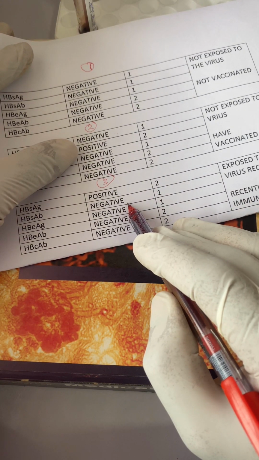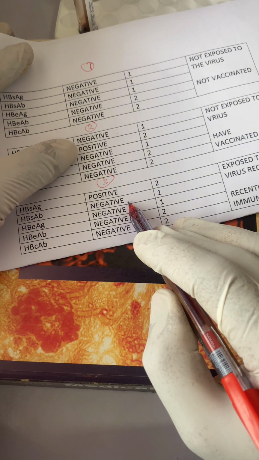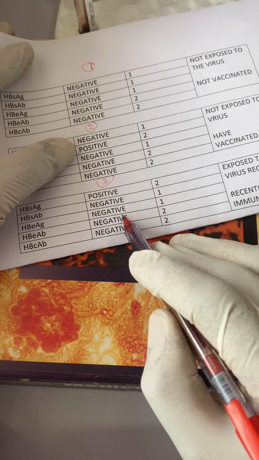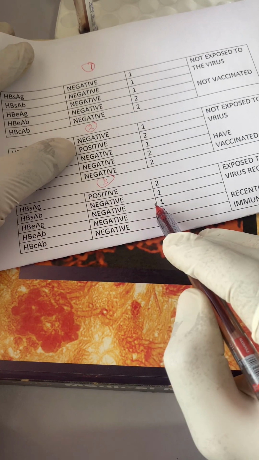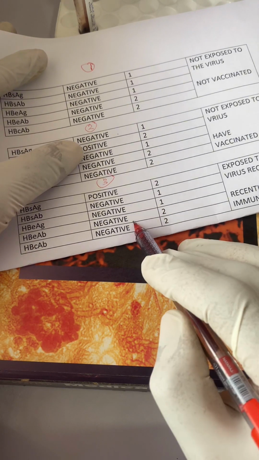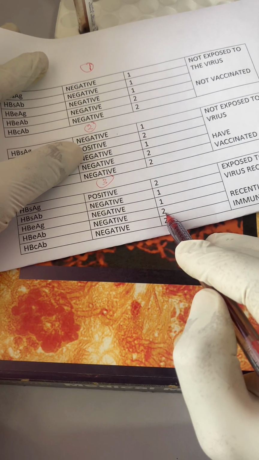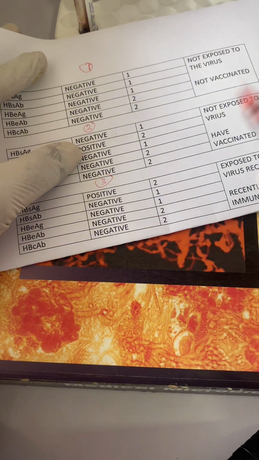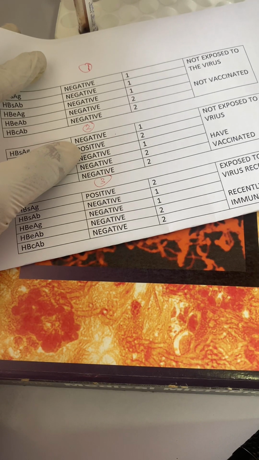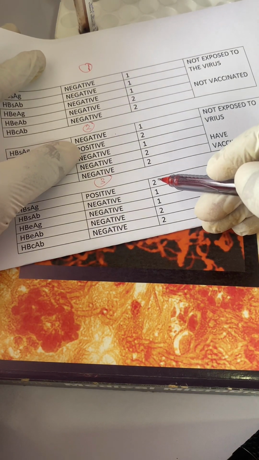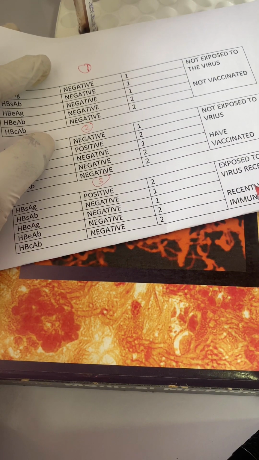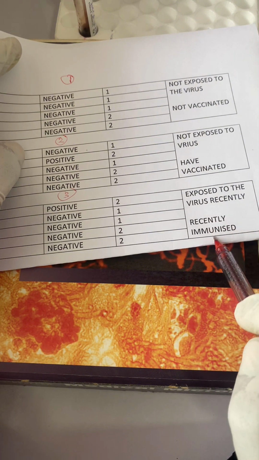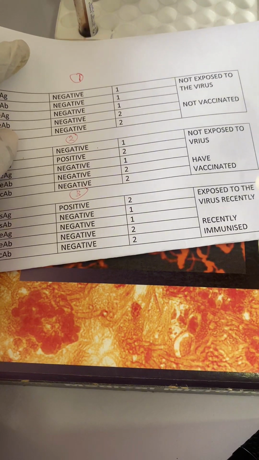Then because your immune system has not yet produced the antibodies, the surface antibody will be negative. Then the envelope antigen will be negative because you actually don't have the virus. Then the envelope antibody will also be negative. Core antibody will also be negative because you don't have the virus. So this is a person who has been recently immunized. This is how the hepatitis B profile will look for someone recently immunized.